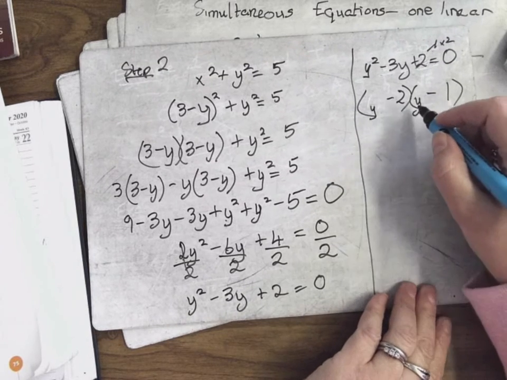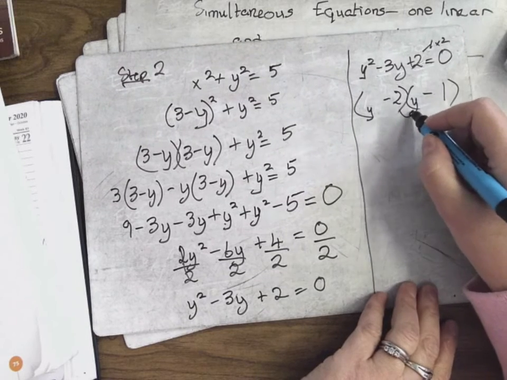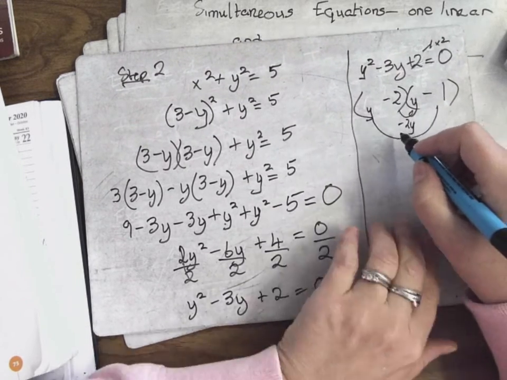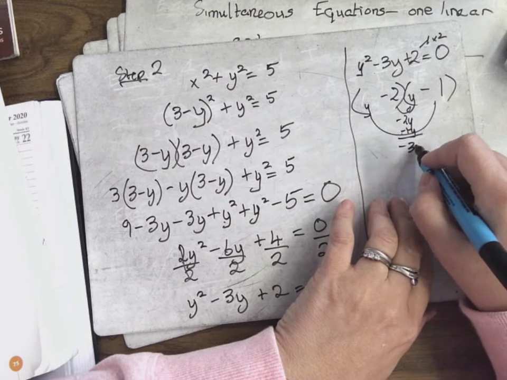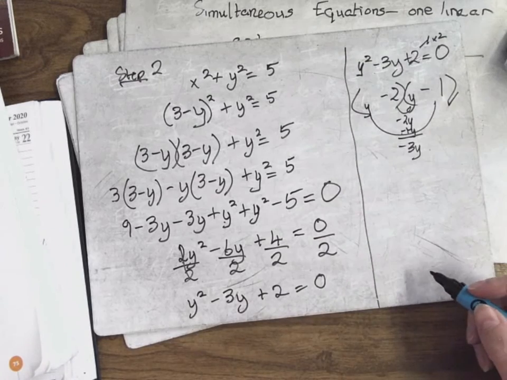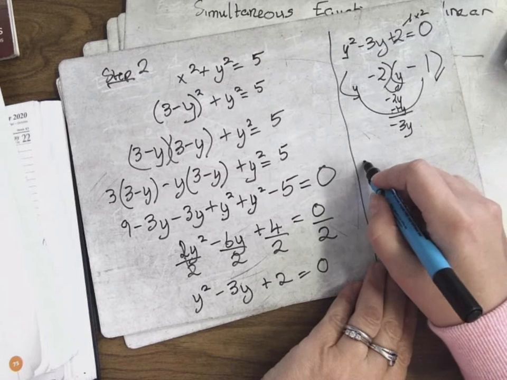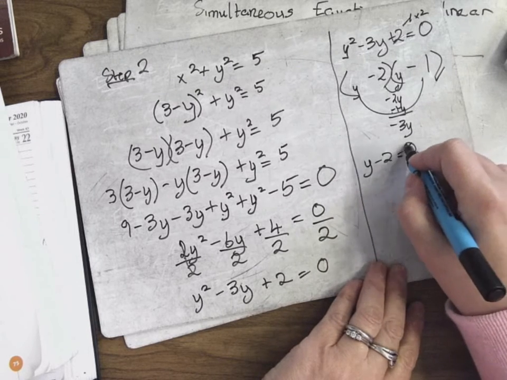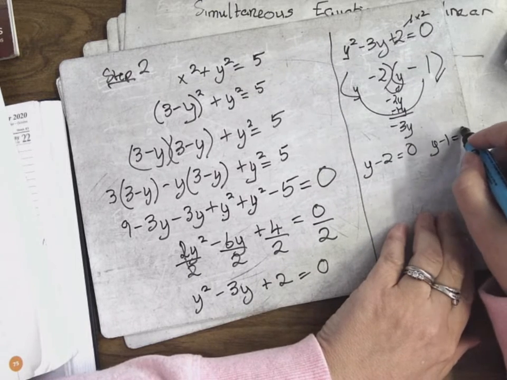Okay? So now check my answer. On the inside I have minus 2y. On the outside I have minus 1y. And that gives me minus 3y, which is my middle term, so that means these are my factors. But it says solve, so what do I do with each bracket? Y minus 2 equals 0, and what's the other bracket? Y minus 1 equals 0.